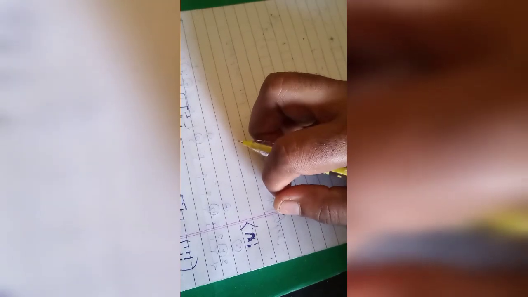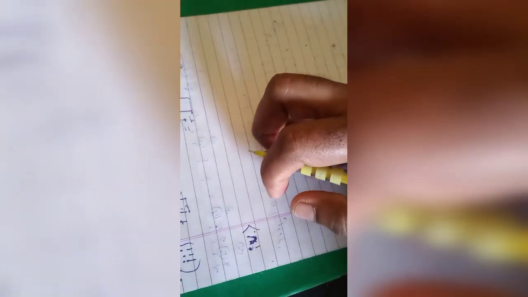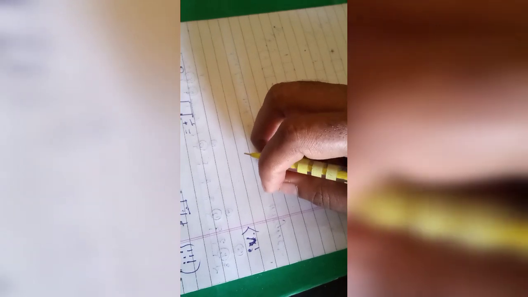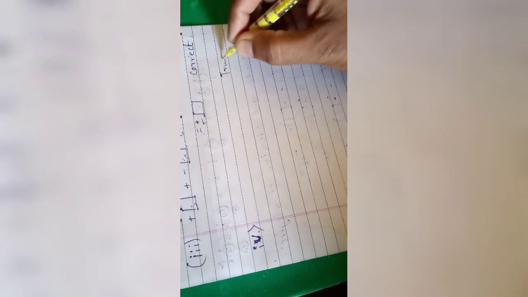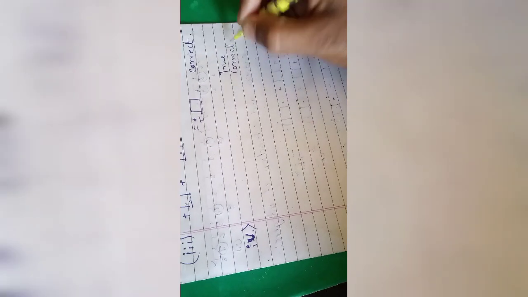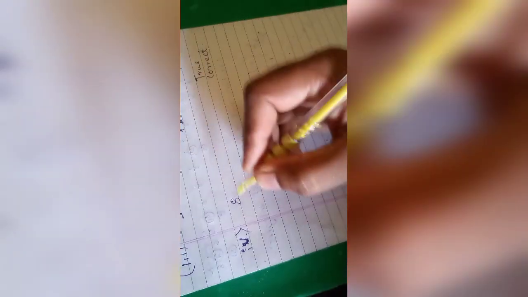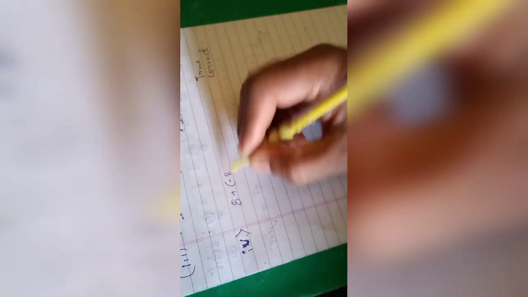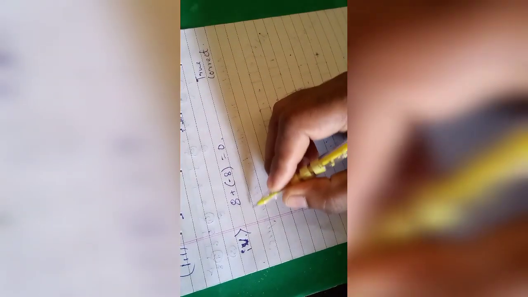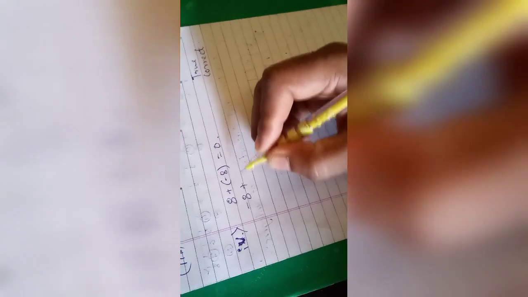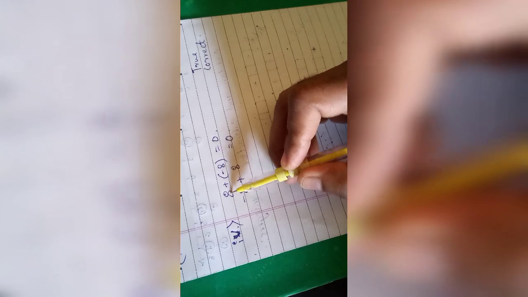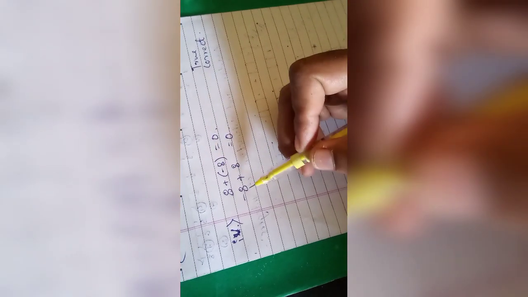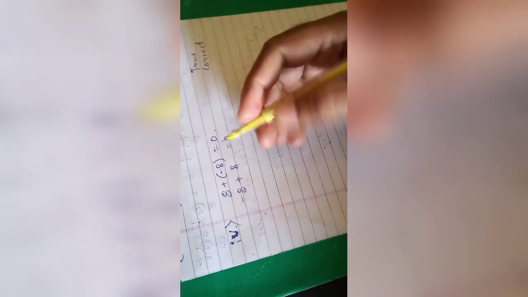So the fourth statement is, the additive inverse of an integer 8 is minus 8 and the additive inverse of minus 8 is 8. This is true or correct, because when I add 8 plus minus 8, I always get 0, and when I add minus 8 with 8, I get 0. So the additive inverse of 8 is minus 8 and the additive inverse of minus 8 is 8.